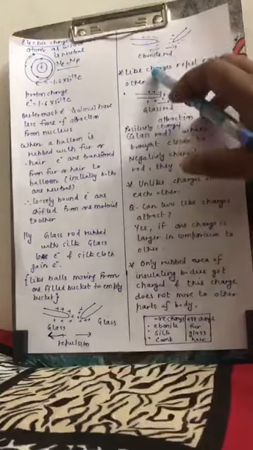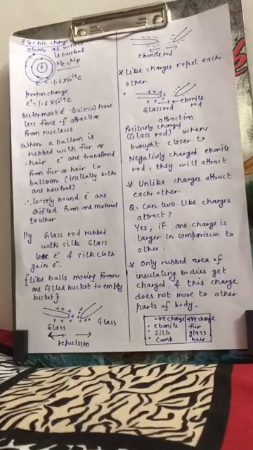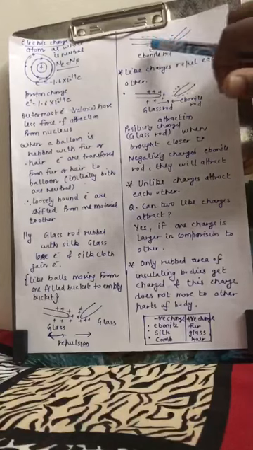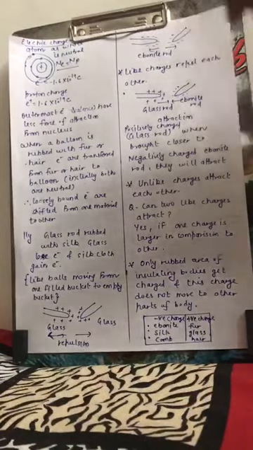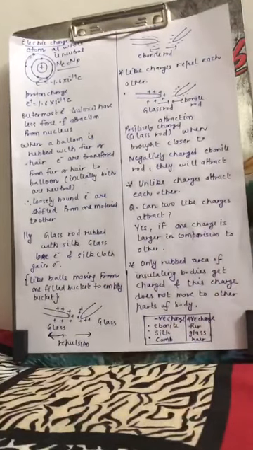Likewise, when an ebonite rod is rubbed with fur, the ebonite rod will acquire negative charge and the fur will acquire positive charge. When this negatively charged ebonite rod is brought closer to another ebonite rod, both will repel each other. The reason is the same as I have already mentioned. So like charges repel each other. Let's take another property, that unlike charges attract each other.